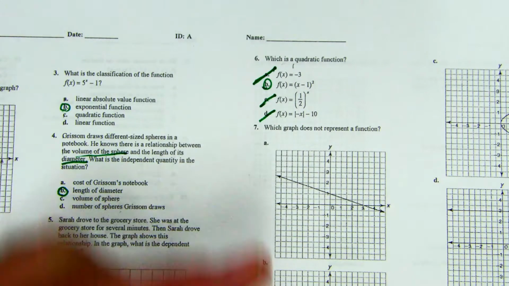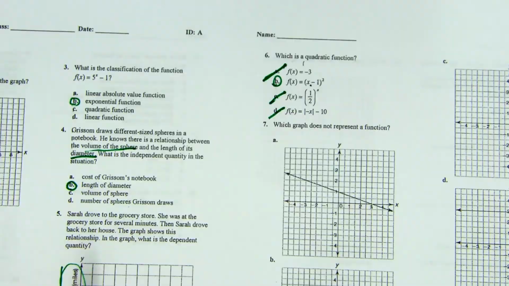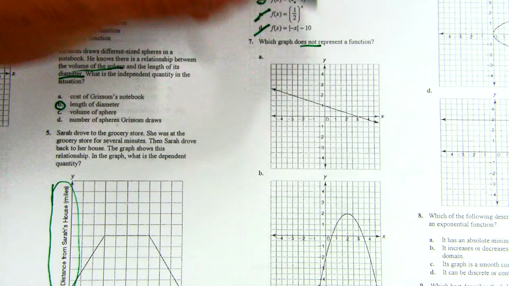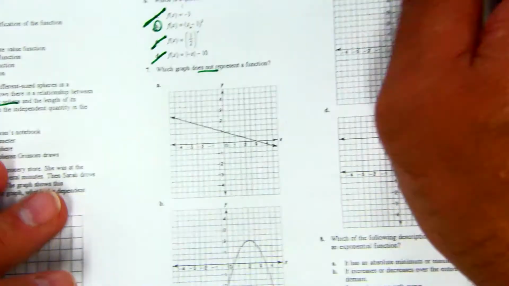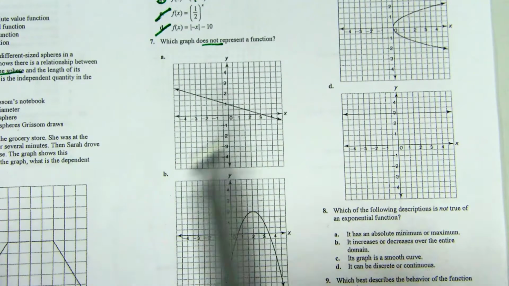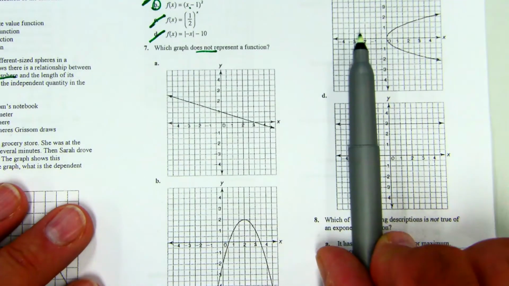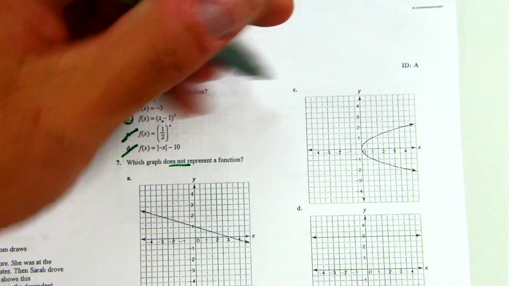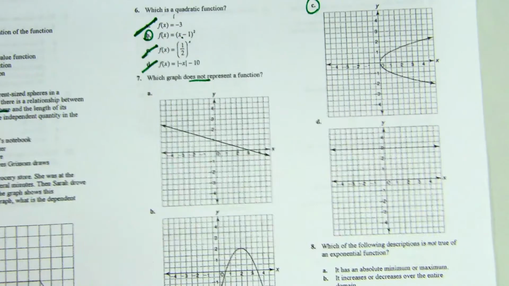Why? Because here x is squared. Which graph does not represent a function? So one of these graphs, A, B, C, or D, is not a function. We can use the vertical line test. That's a function. That's a function. That's a function. C is not a function. Why? Because I should have used the vertical line test.